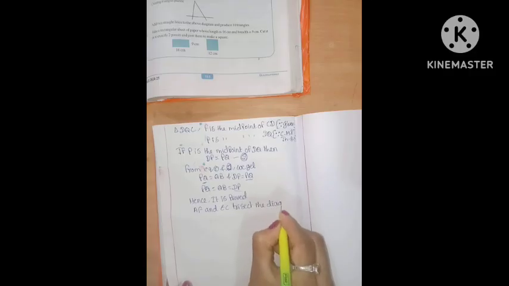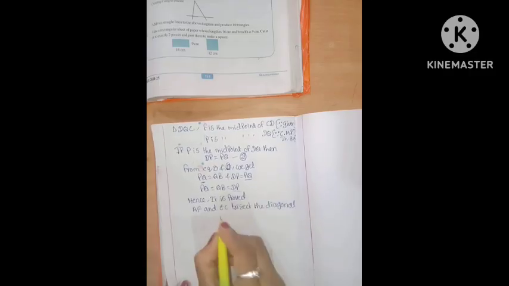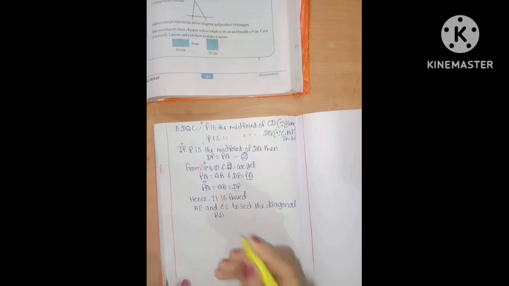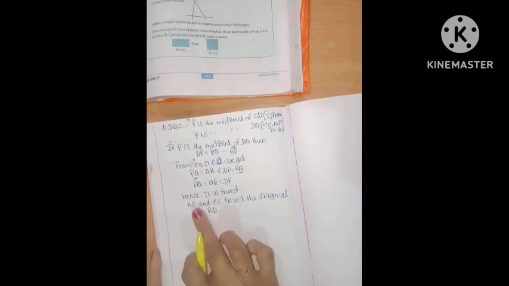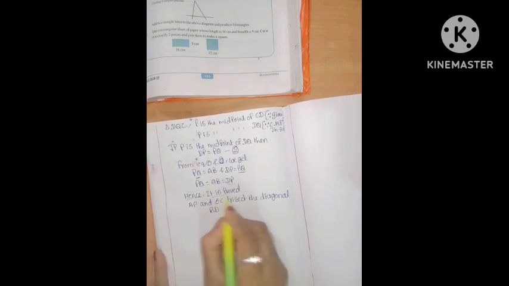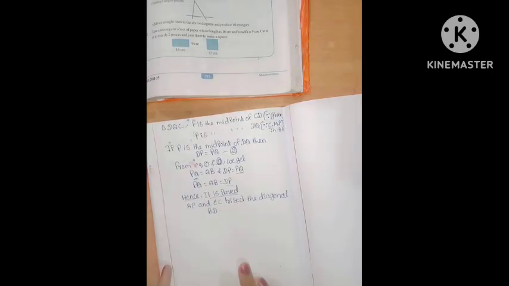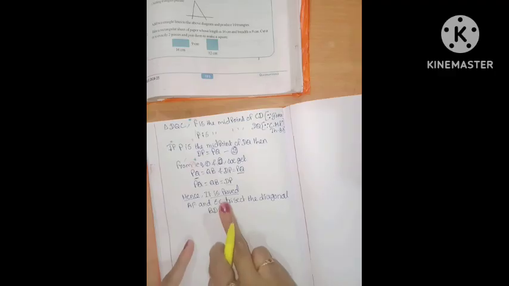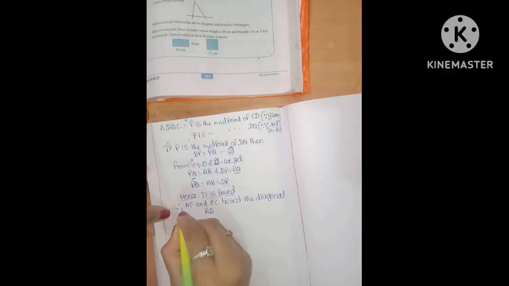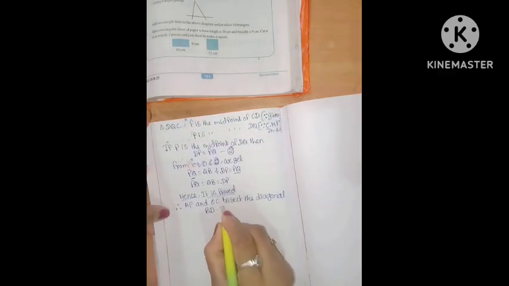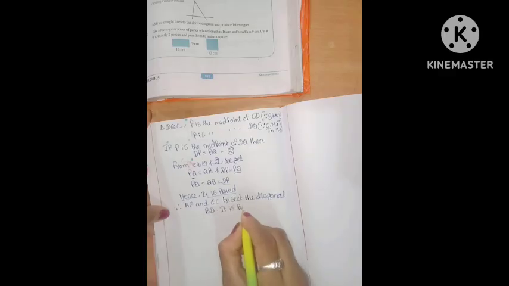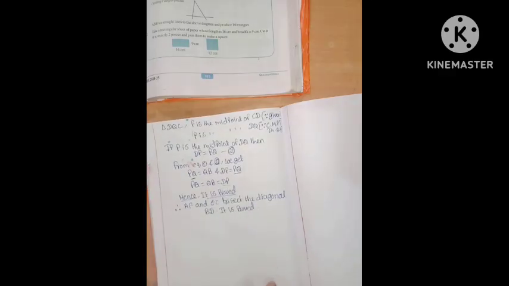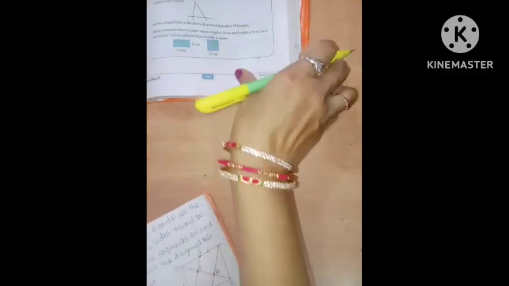Diagonal BD. So that's why, hence it is proved. All these sides are equal, therefore it is proved. Are you clear? This problem's solution is over. Are you clear, Gagan Sai? Next, we'll move on to the next question.